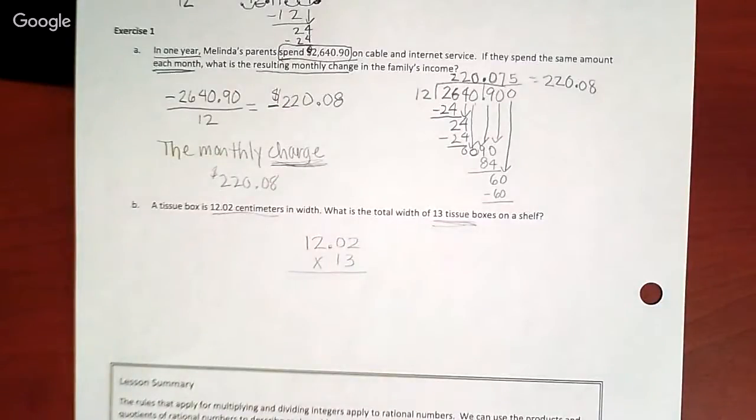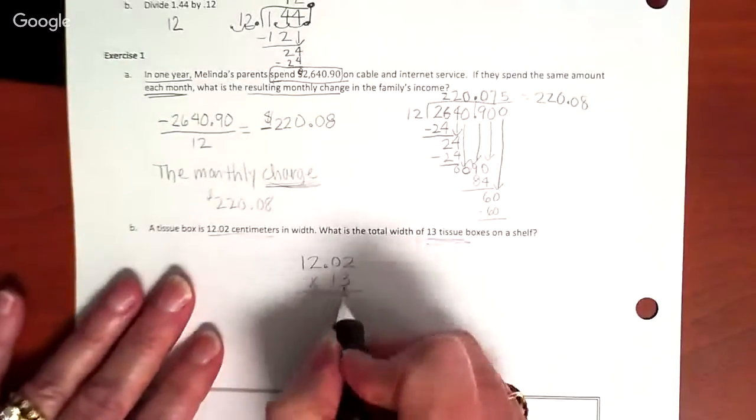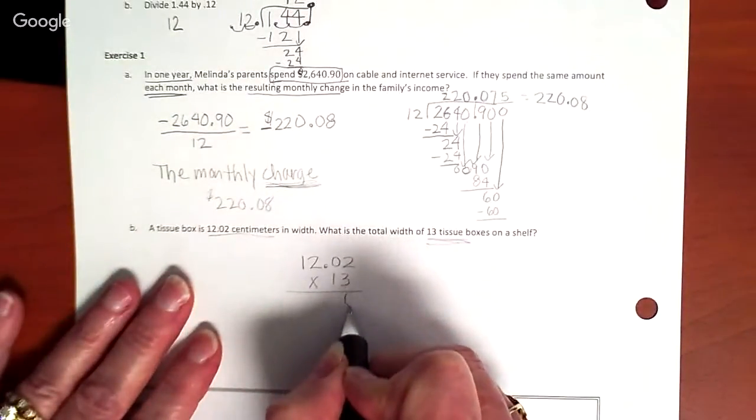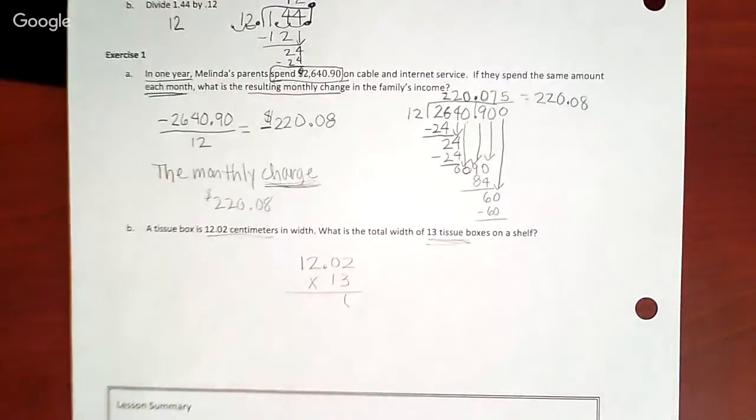Well, when we multiply this, we're going to get 3 times 2 is 6.